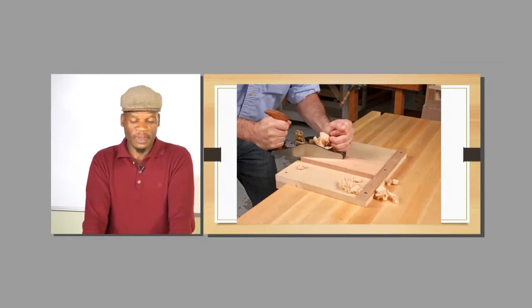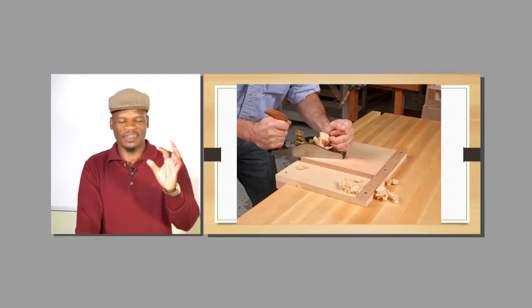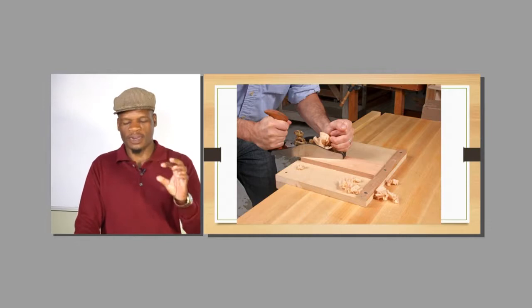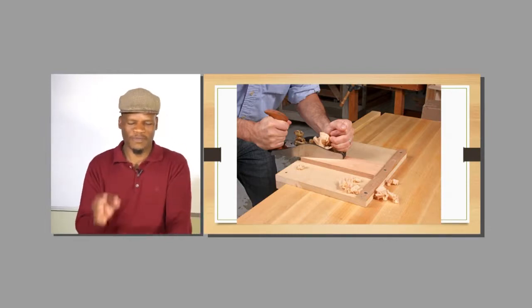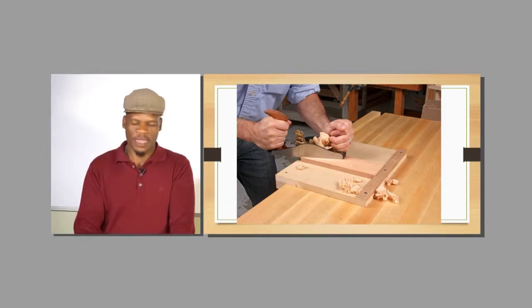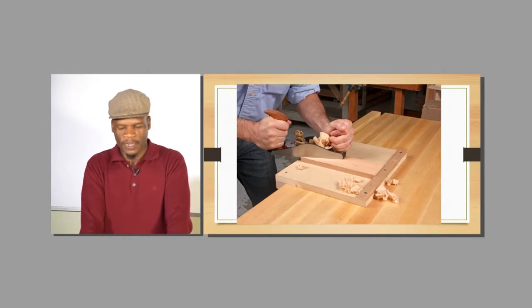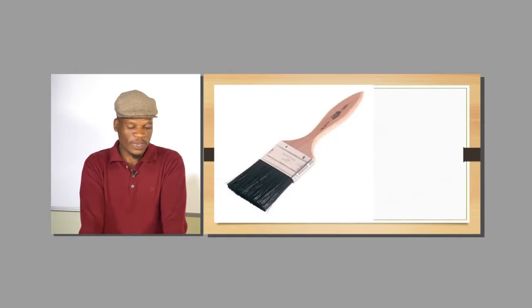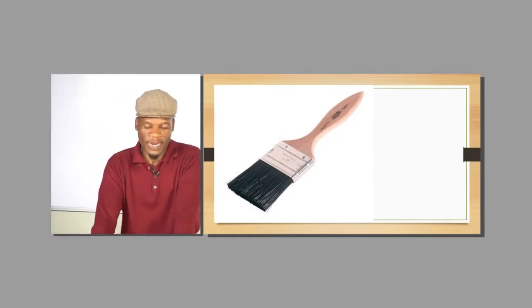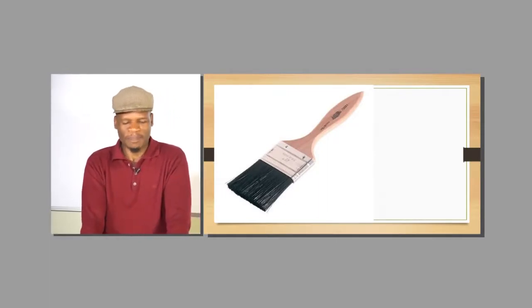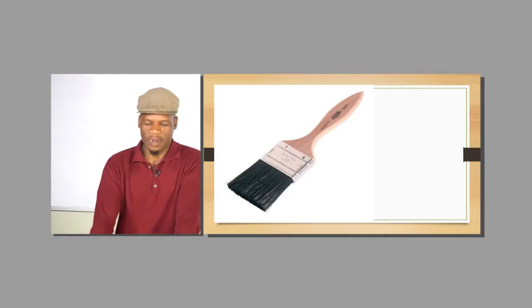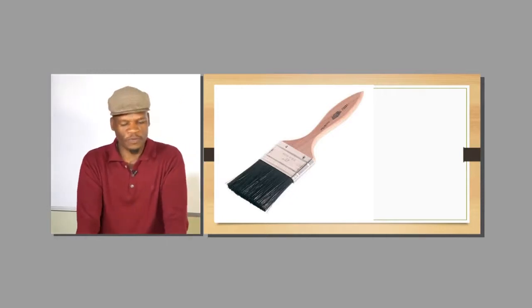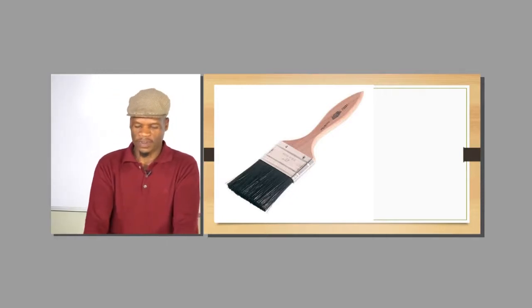Then you've got a planer just to thickness the piece of material, which is going to be wood. If you have to remove a little bit of material from the thickness, then you can use the planer. Then you have got a paintbrush, which is normally used just to apply the paint, the varnish, or whatever types of paint that you want to apply onto your material.